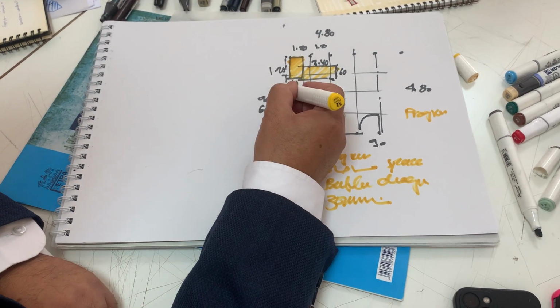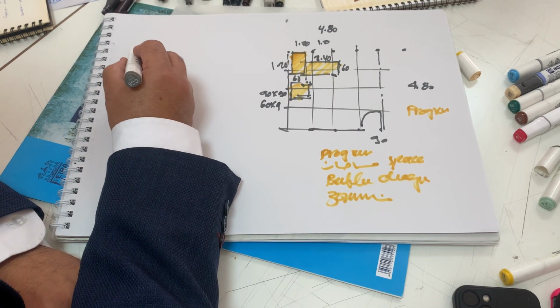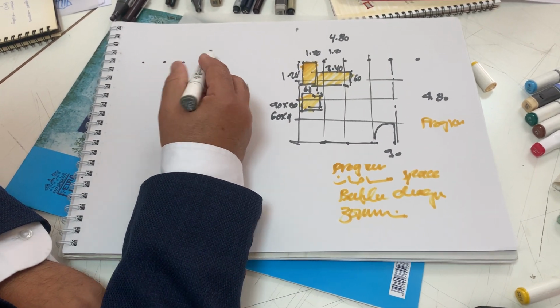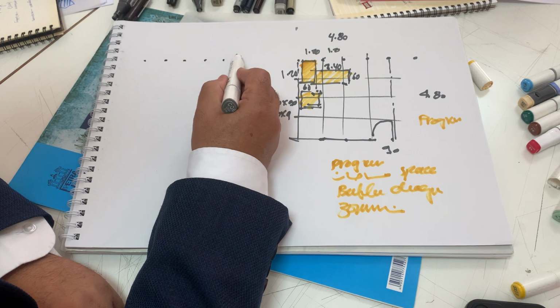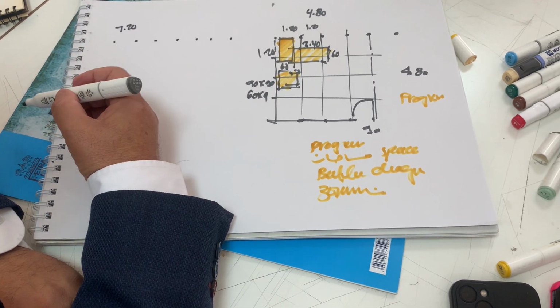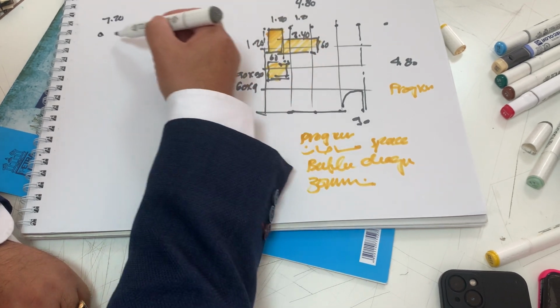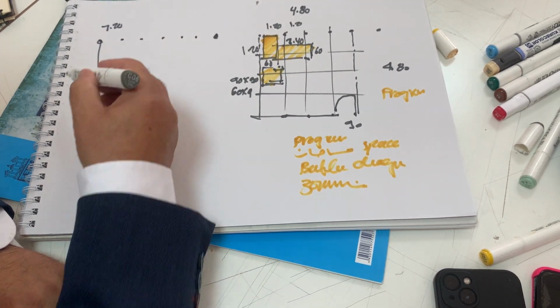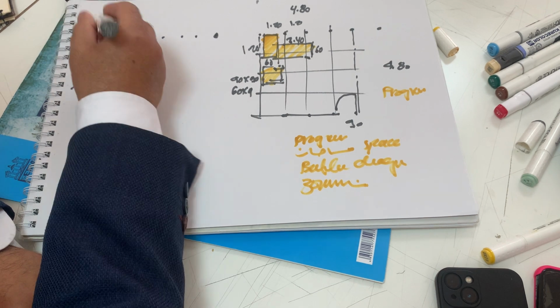Tamam? Now why do I tell you this? Because look at this. If you have 120 by 6, can someone multiply 6 by 120? It's 720, right? 720 by 720.